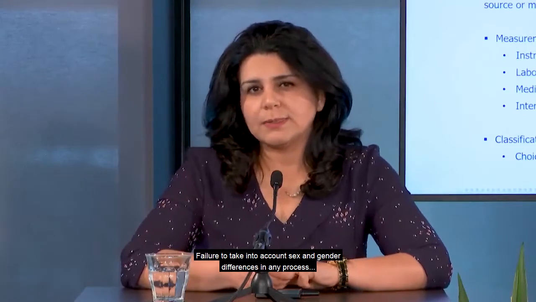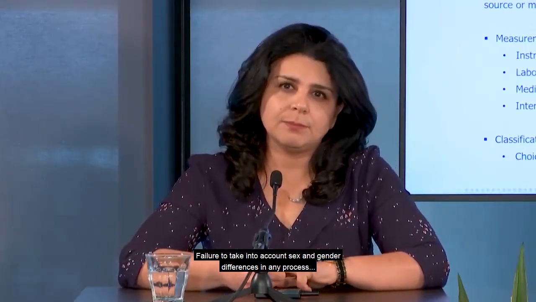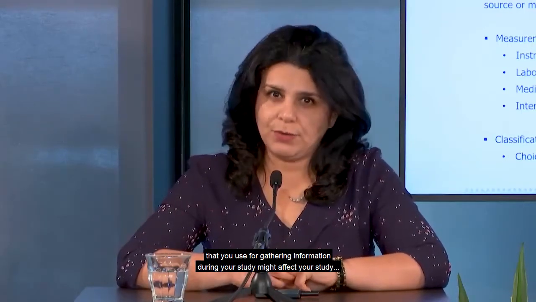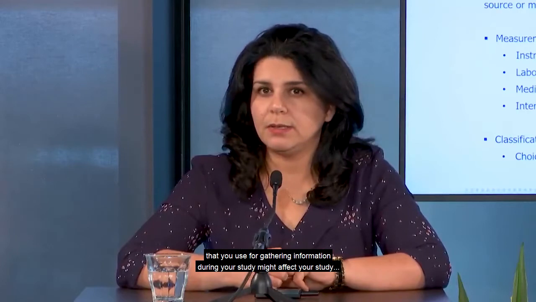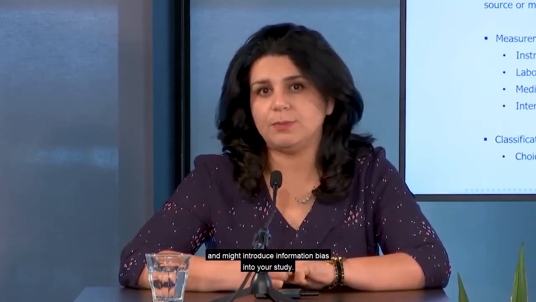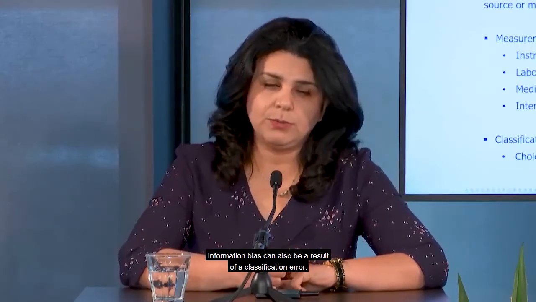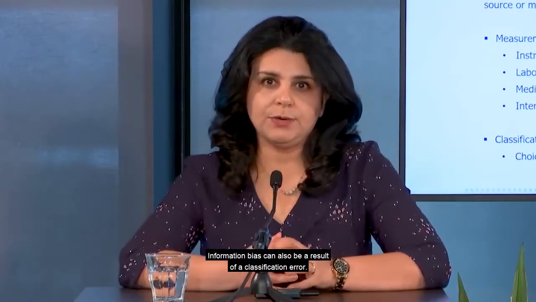Failure to take into account sex and gender differences in any process that you use for gathering information during your study might affect your study and might introduce information bias into your study. Information bias can also be a result of a classification error.